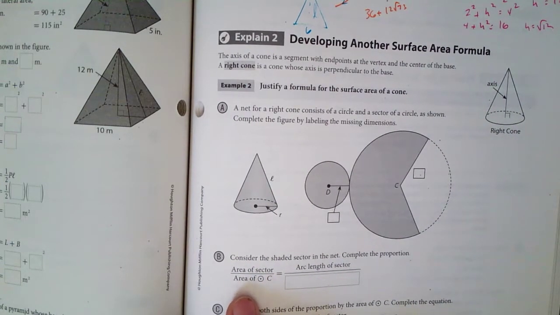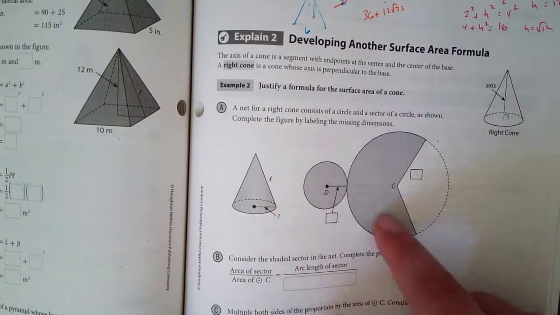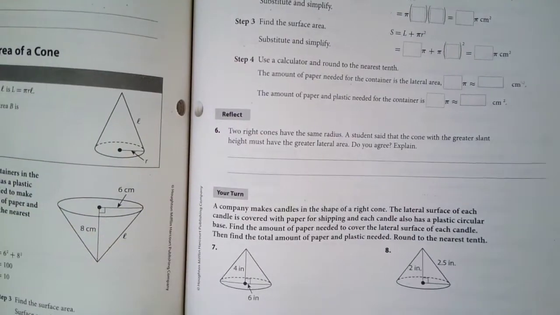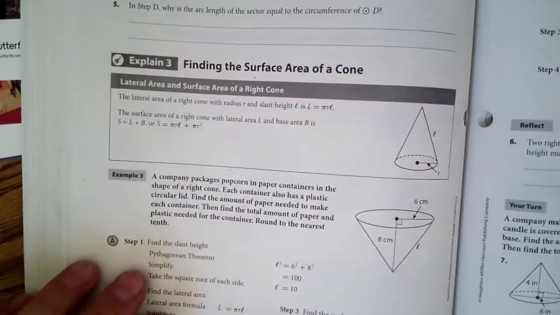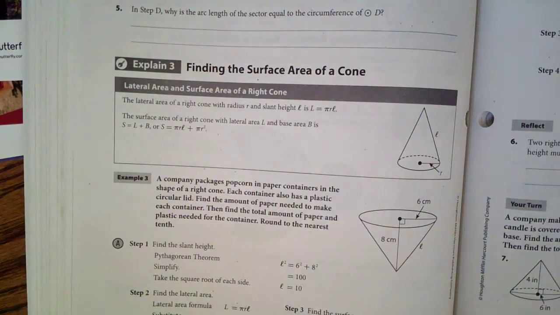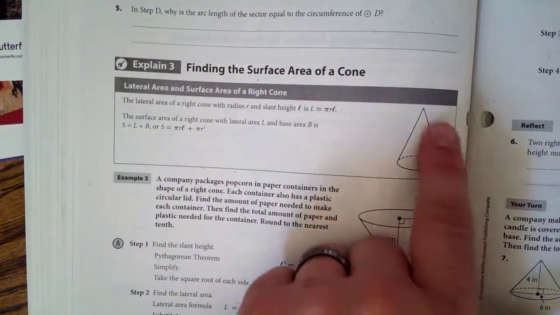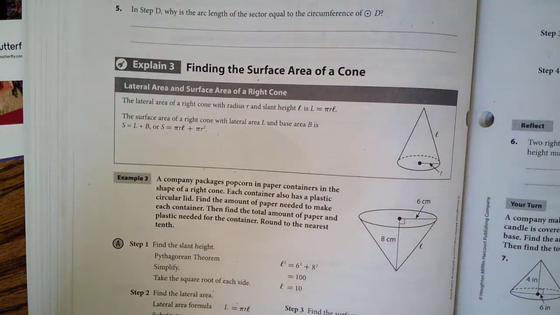You want to know what the area of the whole circle is, and the area of the sector. Let's see. I think they give you a formula for it. Here we go. Okay, so the lateral area, or the wrapping, is equal to, I believe it's the slant height. Yeah.